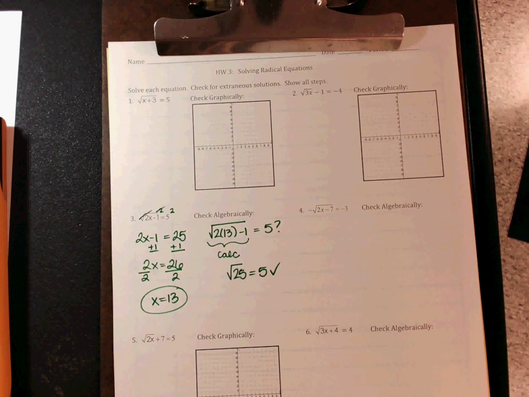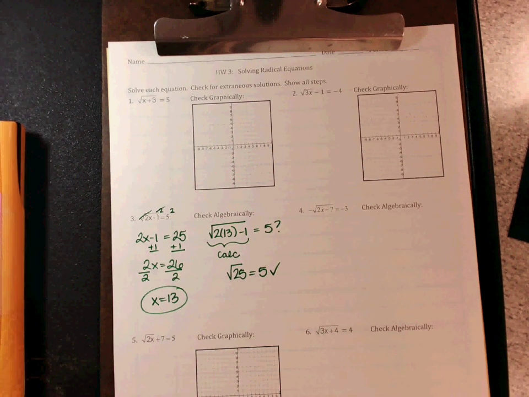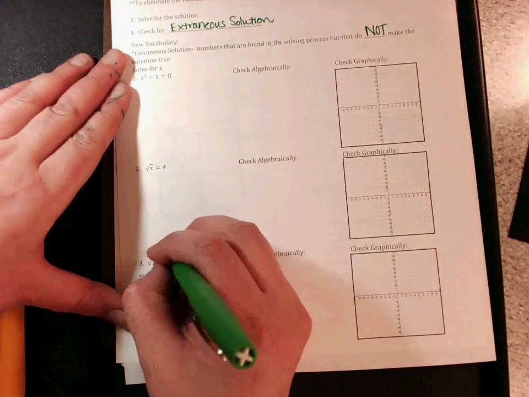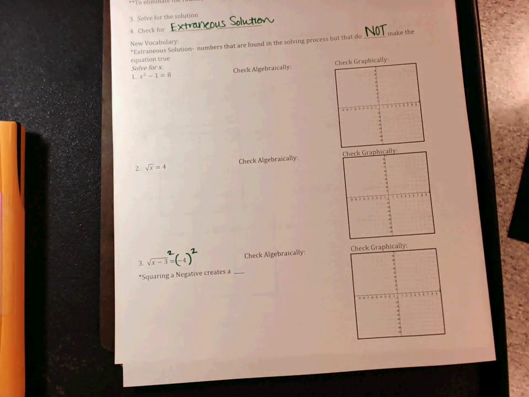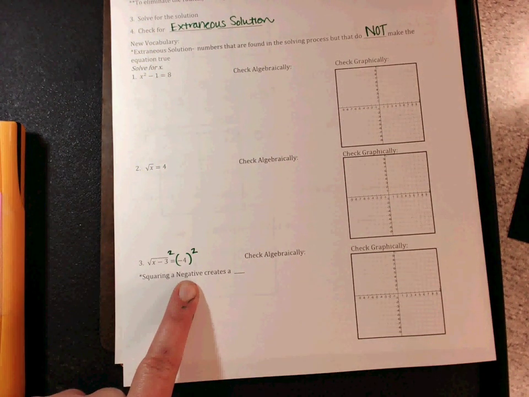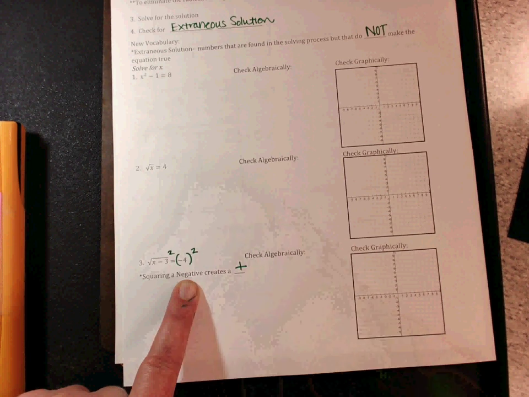Now, let's take a look, please, at number 3 on your notes. Go back to your notes. What would I do first on number 3? Square and square. Now, I want to remind you, we talked about this the other day. When you square a negative, what does that make it? A positive.